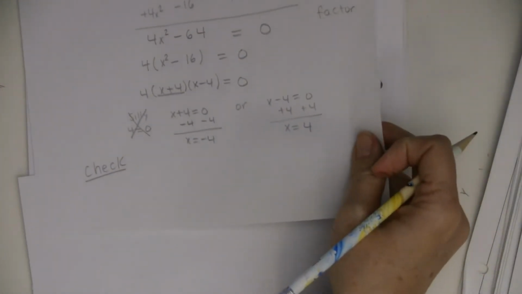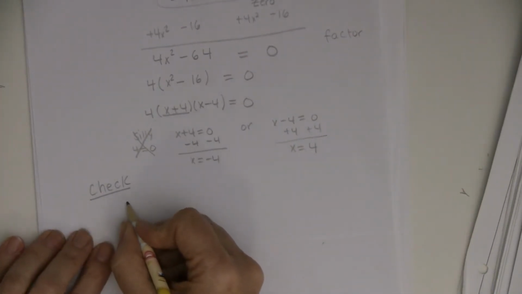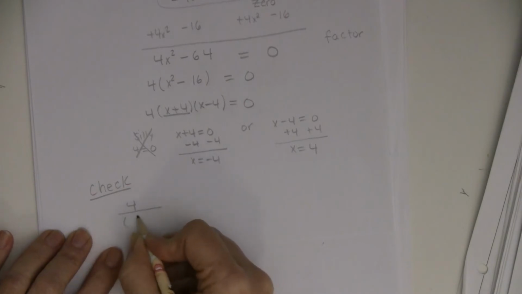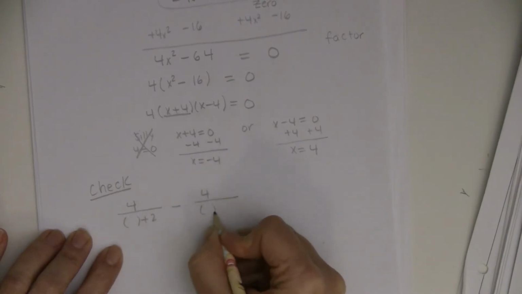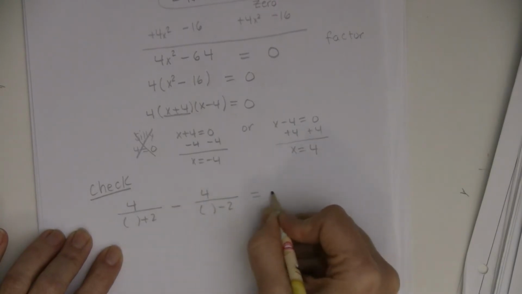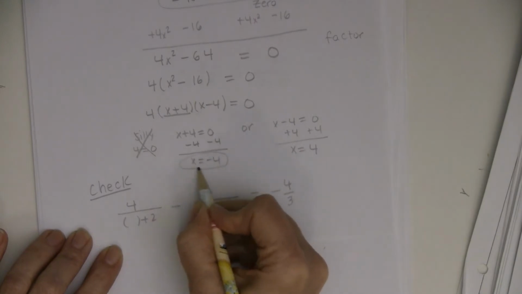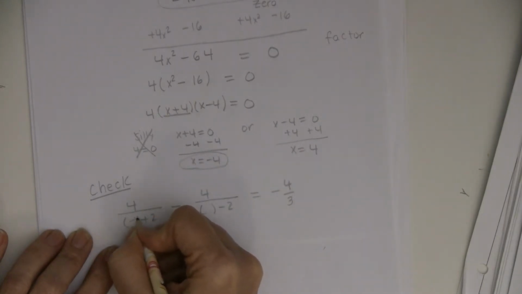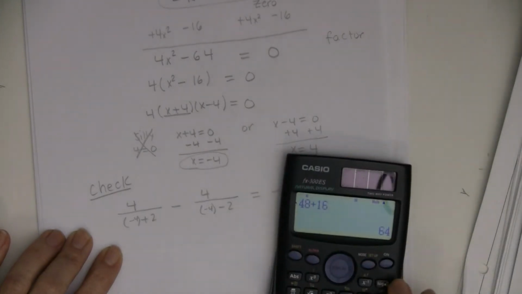Well, I could just start on a different piece of paper already and not have the stress of running out of room. And you have to check in the original. So that's 4 over the blank plus 2 minus 4 over the blank minus 2 equals negative 4/3. And I'm going to check these one at a time. I'm going to be putting in here negative 4. So I'm going to put that in my calculator and see, does that equal negative 4/3?